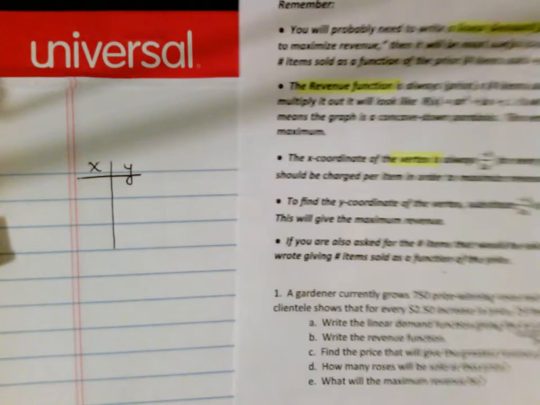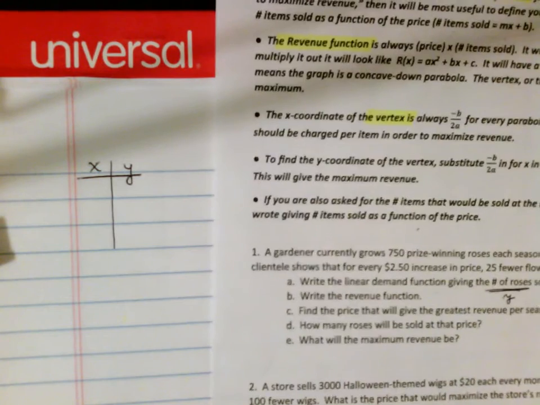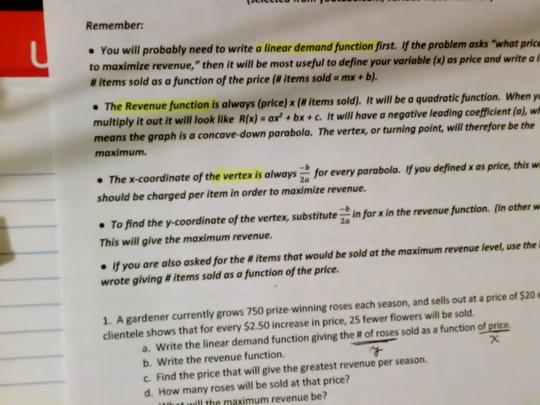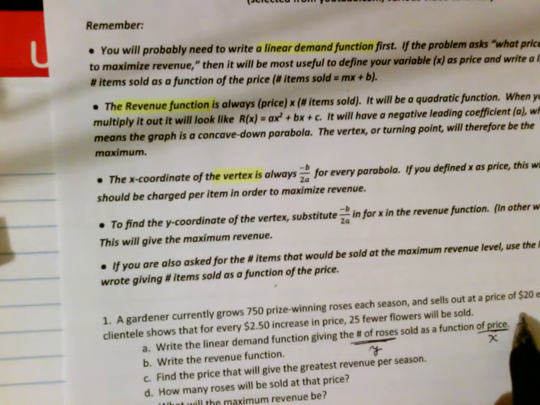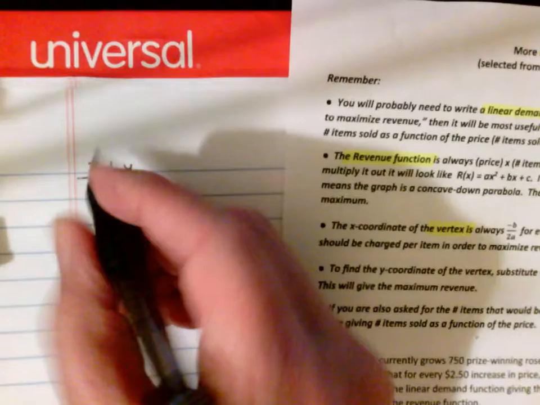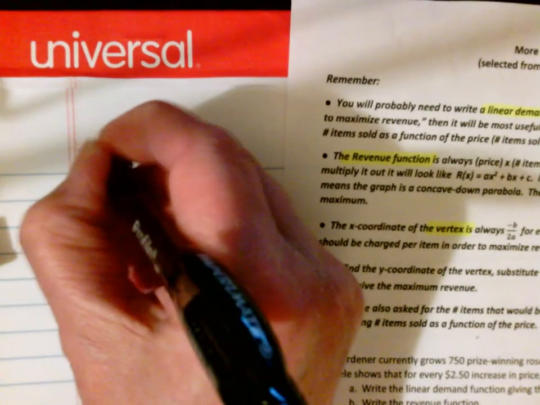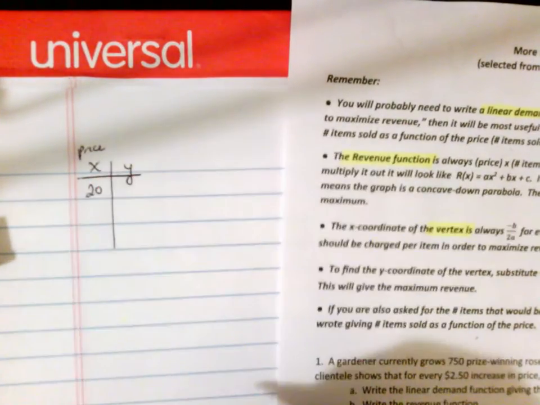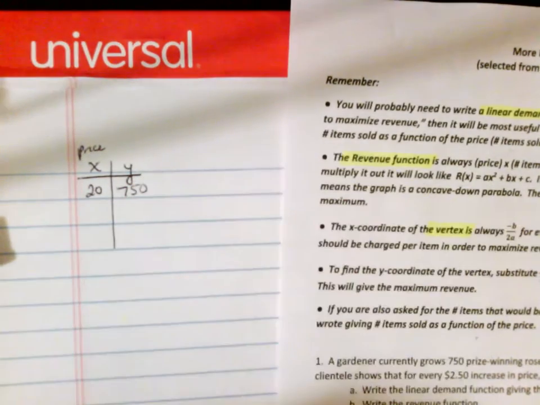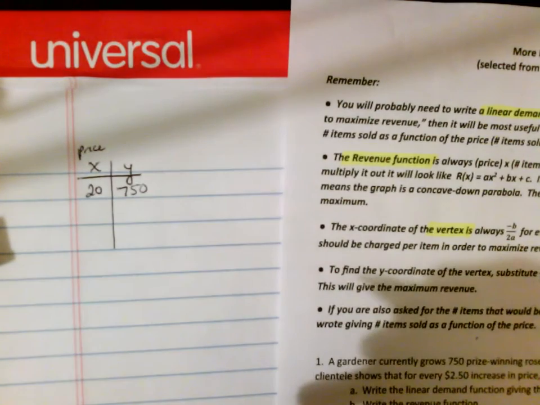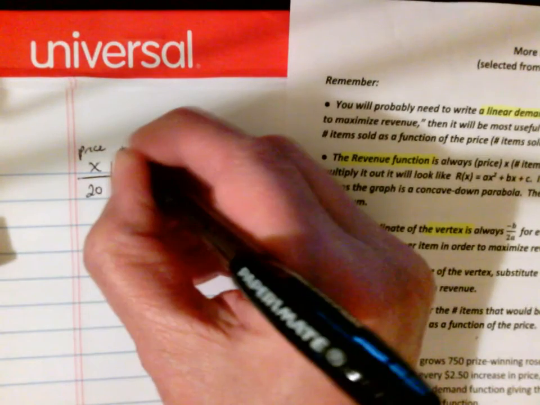It tells me in the problem, let's move it back where I can see it, that he sells 750 roses at a price of $20 each. So that is a pair of numbers that can go in my T-chart here. The price, x, is $20, and at that price he can sell 750 roses. So y, the number of roses.